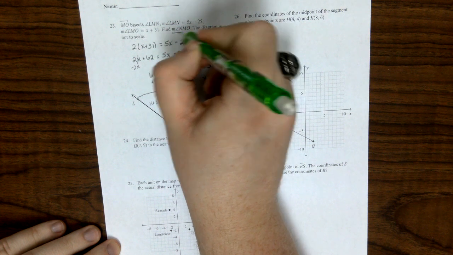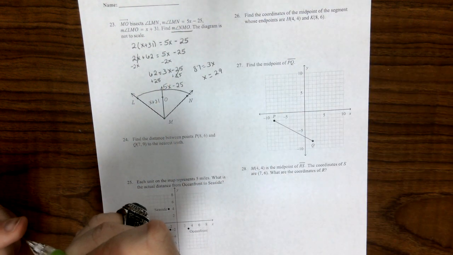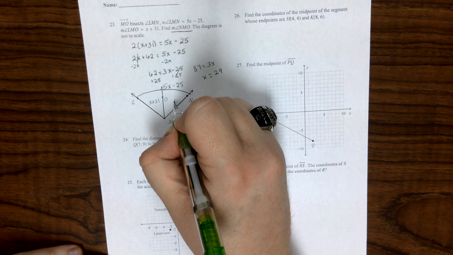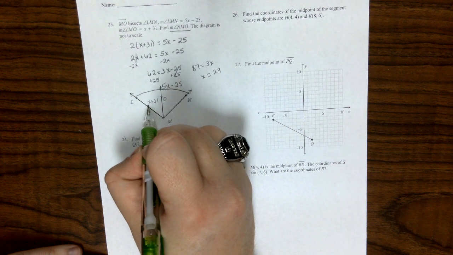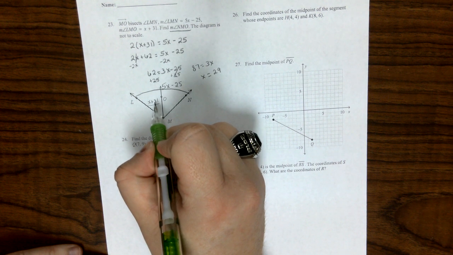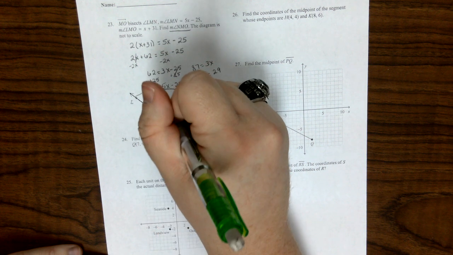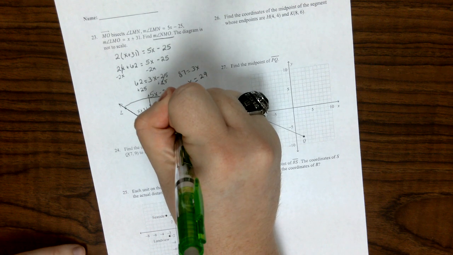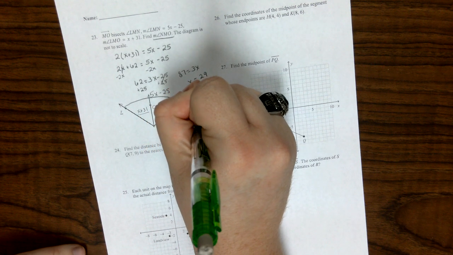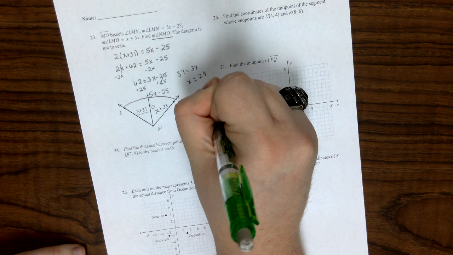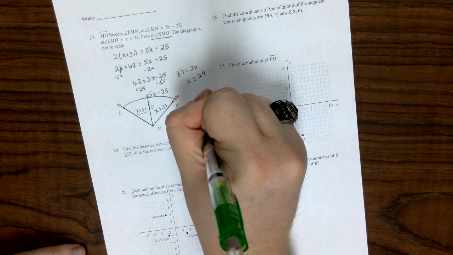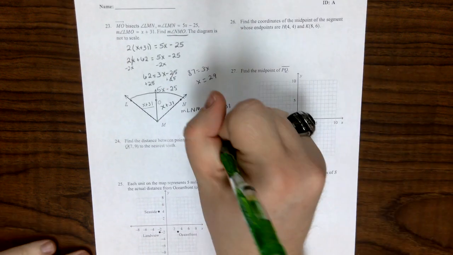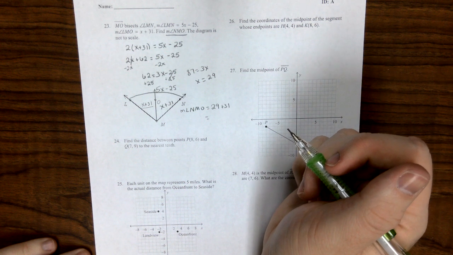We want the measure of angle NMO. So look, NMO. That's the other half. And if we know what this half is, once we find it, it's going to be the same for that. So honestly, this is another x plus 31. So we're going to take the x we just found and plug it in and add that. 29 plus 31. Is that another 60? Yeah, 60 again.